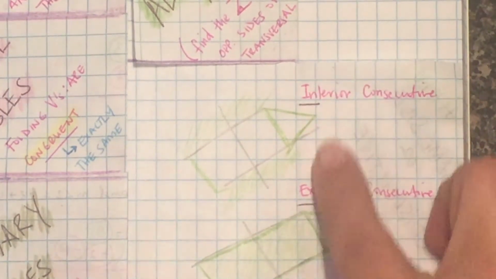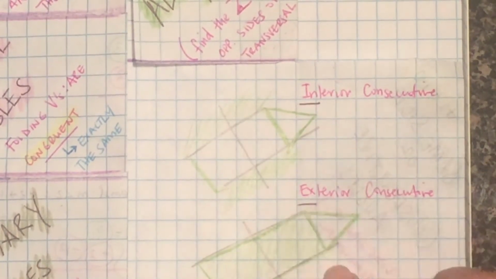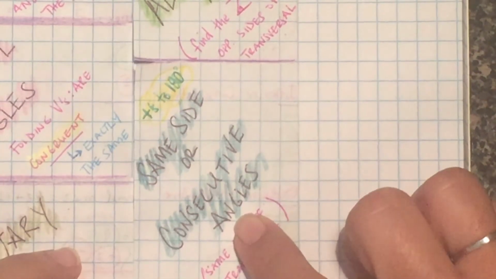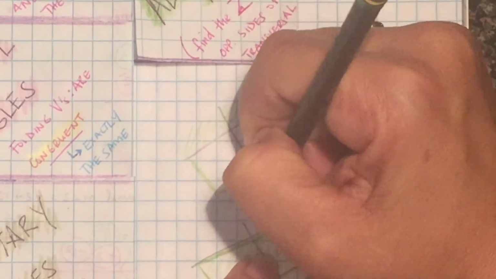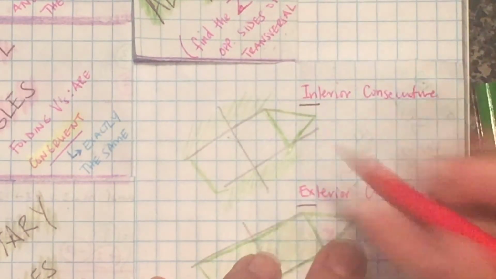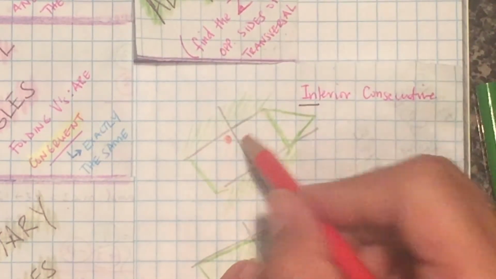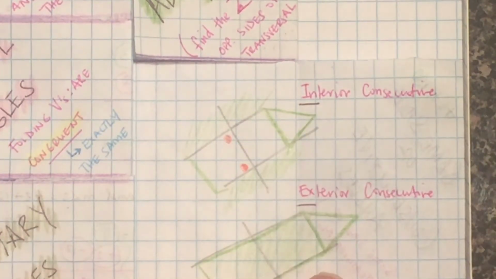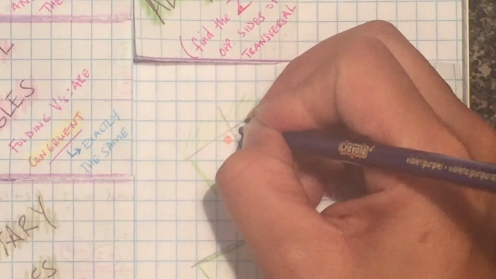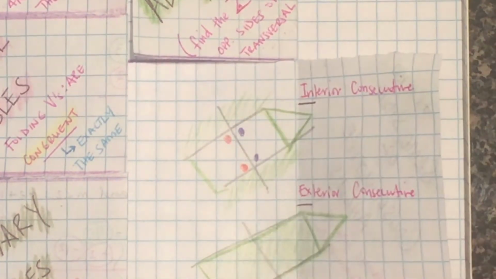Alright, so interior is anything that's not shaded. So we're going to put an angle inside. And it's on the same side of the transversal. So different from alternate. So here's my transversal, put an angle right there. And for it to be consecutive, it has to be the same side. So that's the same side. And it has to be inside because it's interior. If you look at another angle, same side, inside.